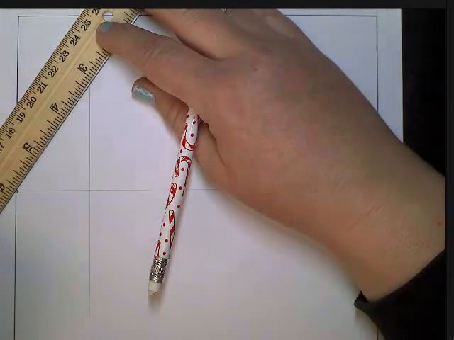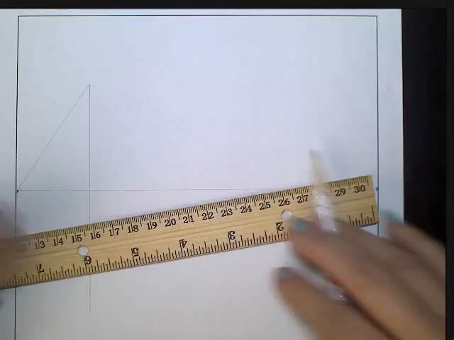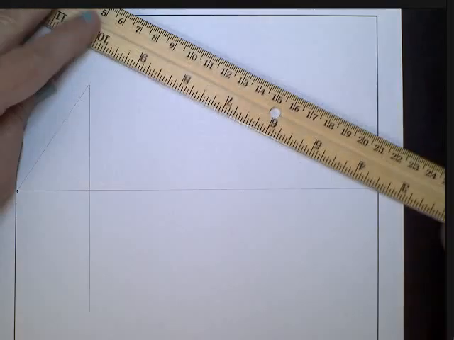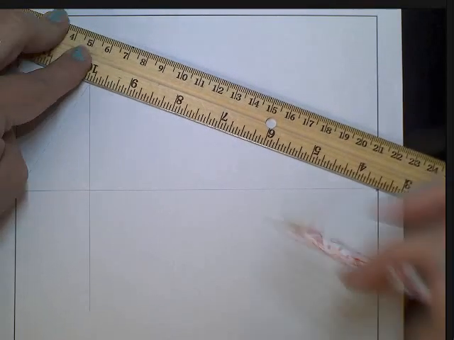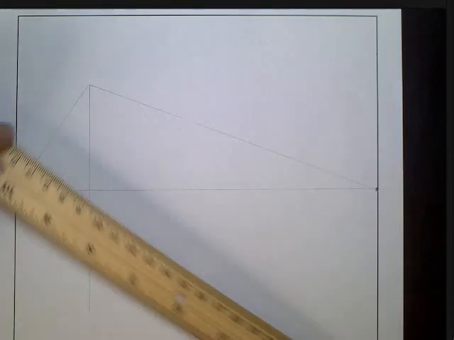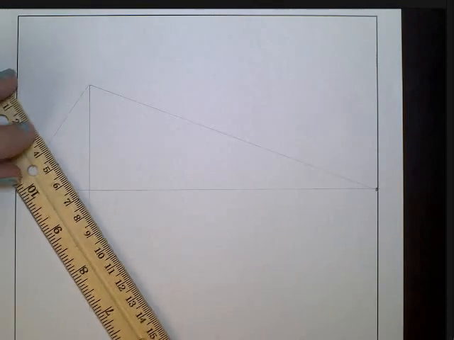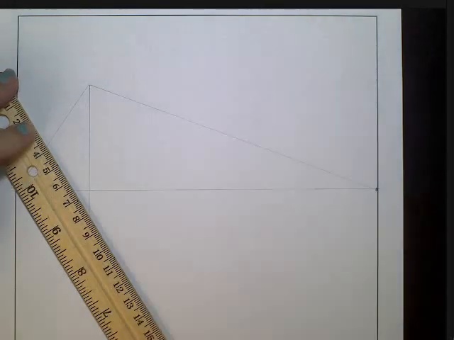So from there, you're going to actually start off with connecting. So you're going to see kind of like a kite. You're going to want to connect the top and the bottom to the left and the right vanishing point. And again, you're going to get that kite shape. Make sure you double check before dropping in those lines. Want to make sure that they all connect.